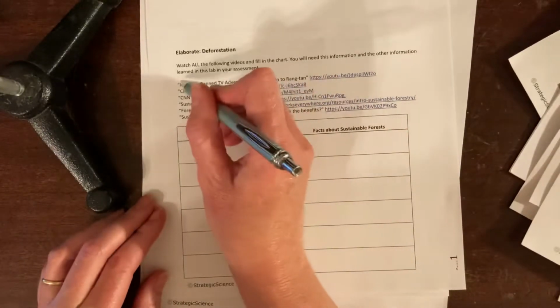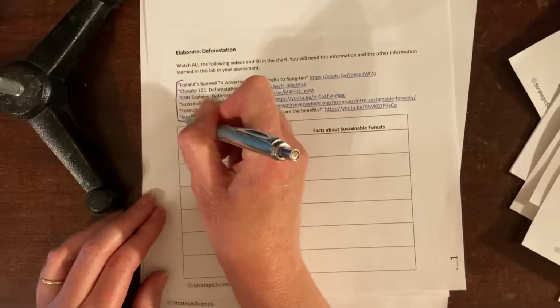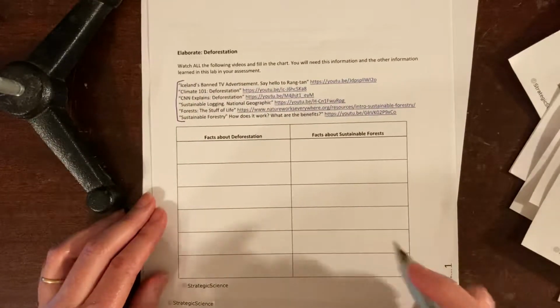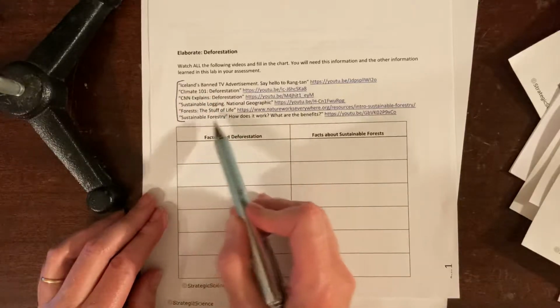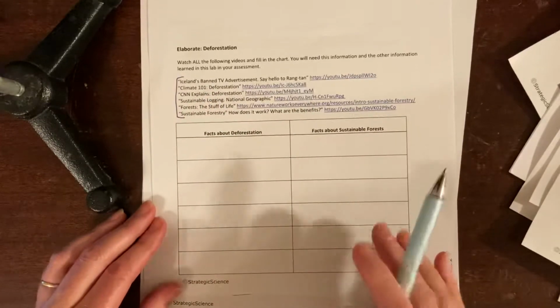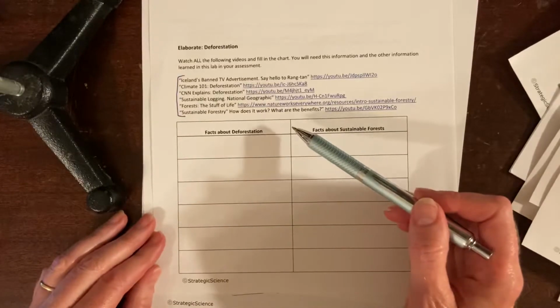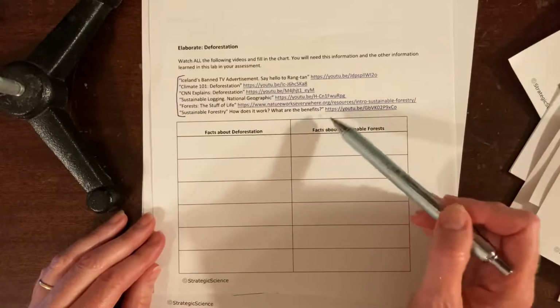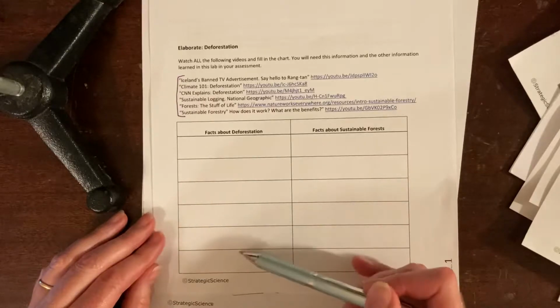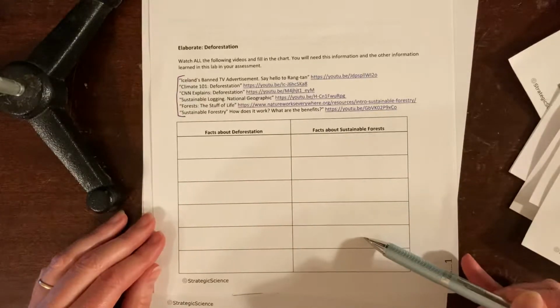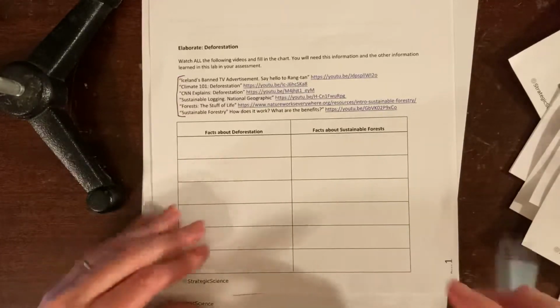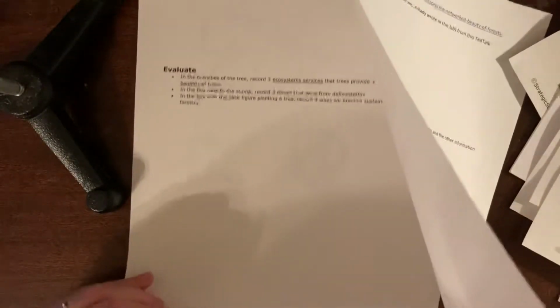And so we have a playlist here of several YouTube videos, not all YouTube. And so in these they're all very short videos. You can do this together as a class, or you can do this as homework. They're going to write about facts about deforestation and sustainable forests. How can we have sustainable forests?